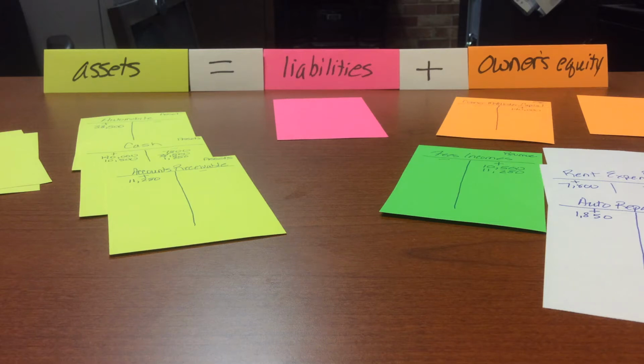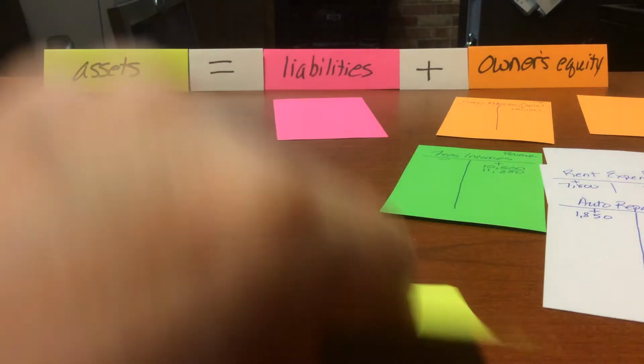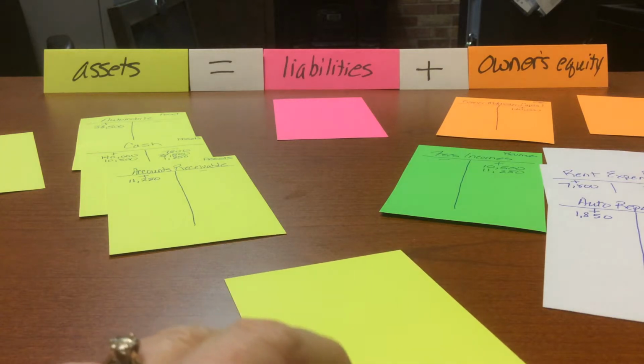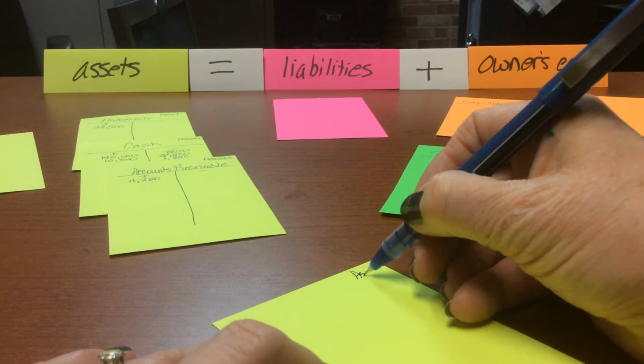Alright, continuing on with problem 3.4b, and we are on transaction G. The transaction is purchased office chairs for $6,500 on credit. So we need some chairs for our office, obviously. So chairs are considered an asset. They are something we could turn into cash if we needed to. So we're going to make a new account, a T account for office furniture. That will be an asset.